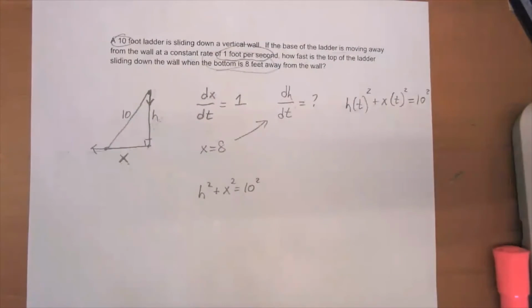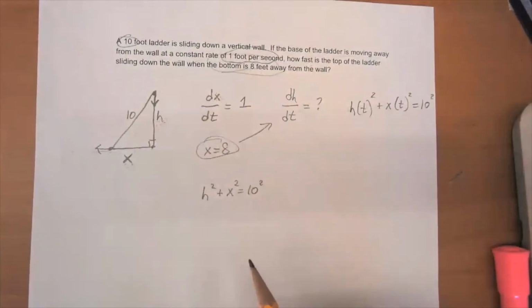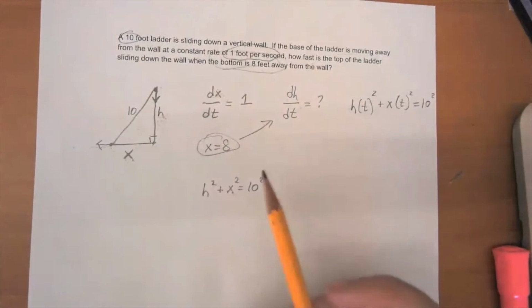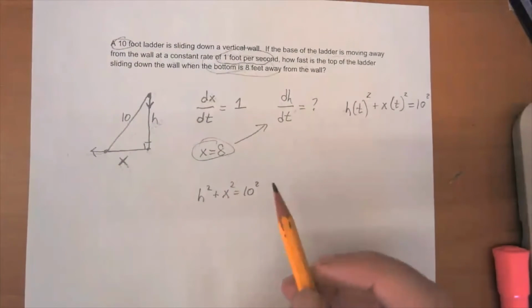This is a little bit sloppy, but we're just going to remember that sometimes x is going to be a specific number and sometimes x is going to be a function of time. And so we'll just do our best to make sure we keep track of when that is.